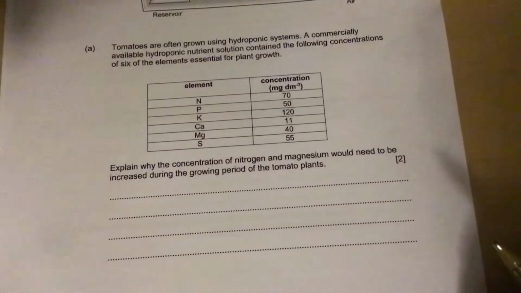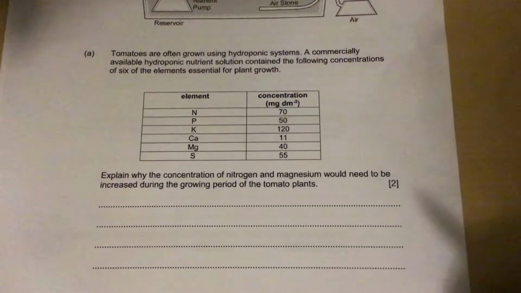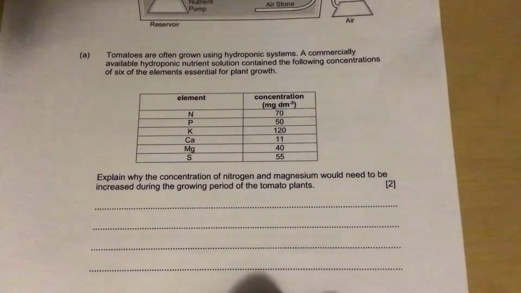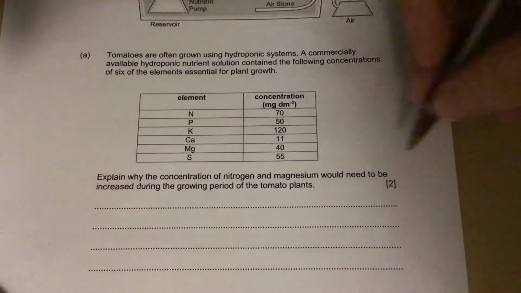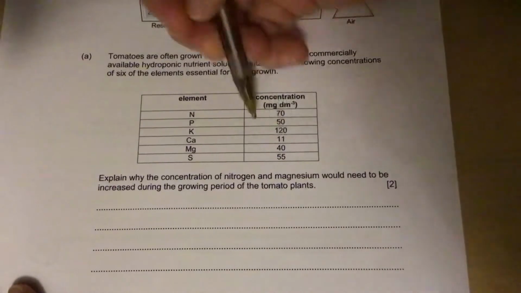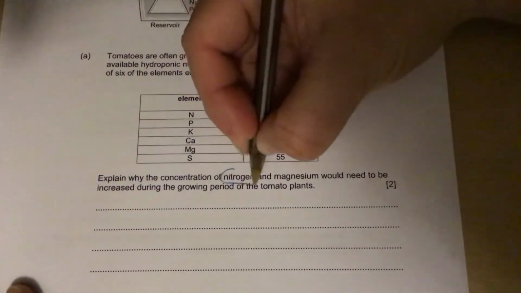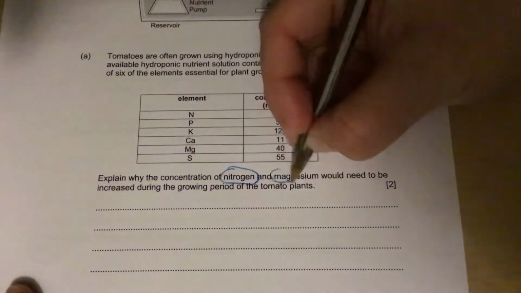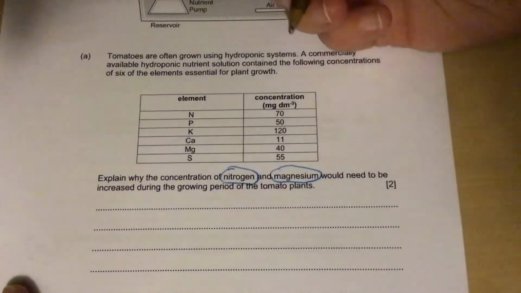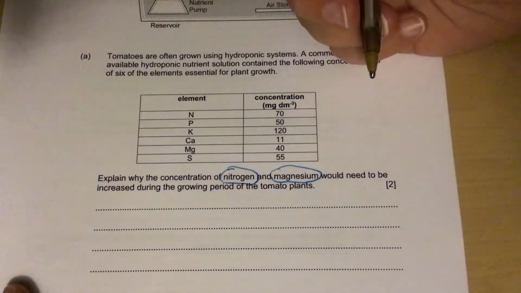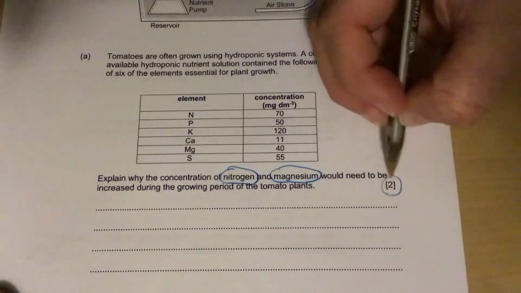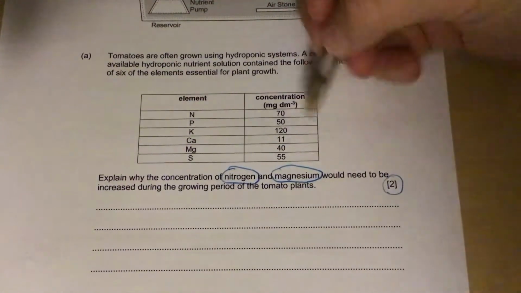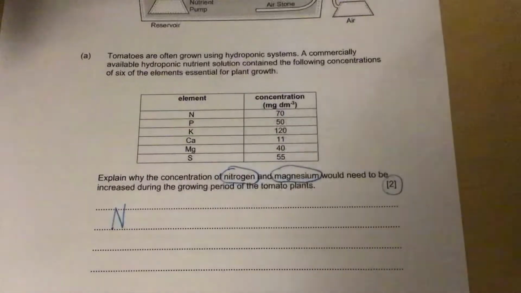And then the question here: it gives you a nice little table on the different elements that those tomato plants generally need. Different plants have a different requirement for different elements. However, here it tells you during the growth phase, nitrogen is needed an awful lot and magnesium is needed an awful lot. Why would we need increased levels of those two minerals? You get 2 marks, so literally be specific. What is nitrogen used for?